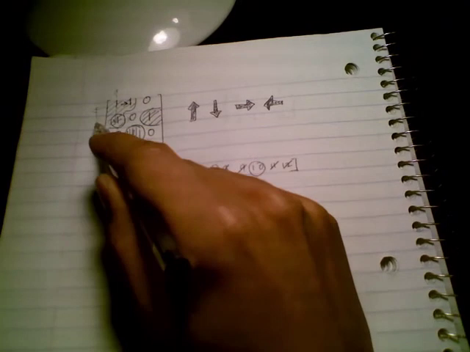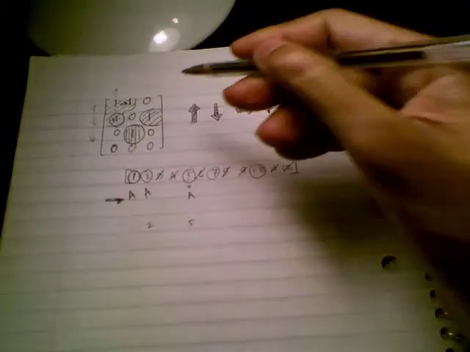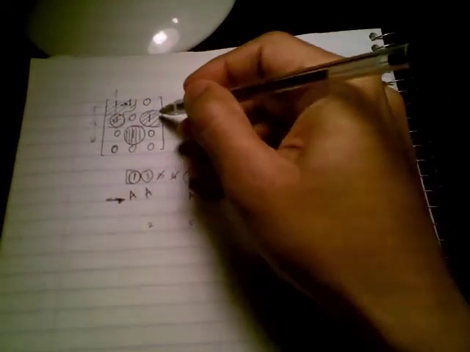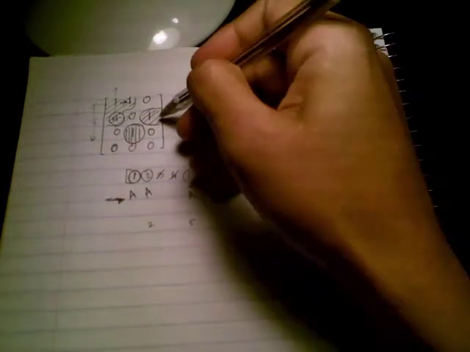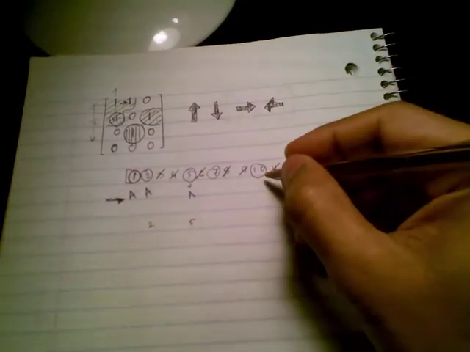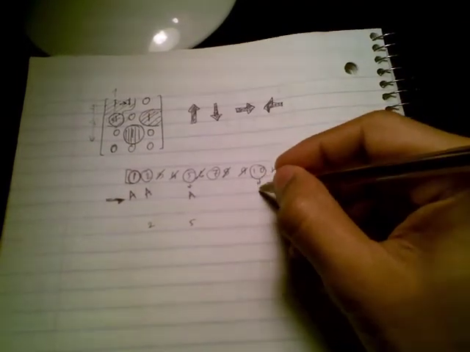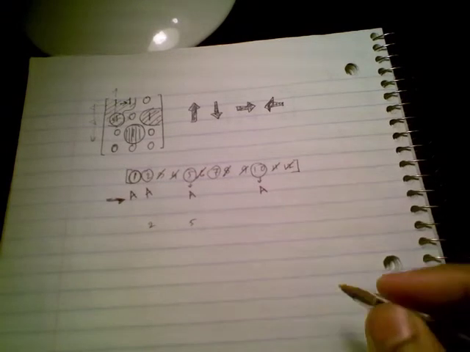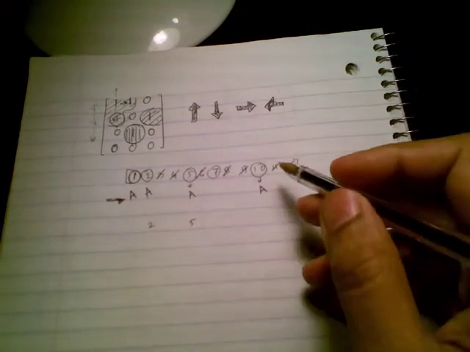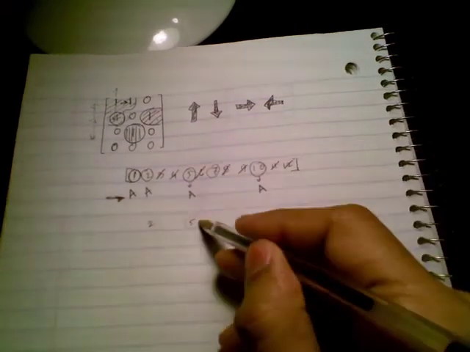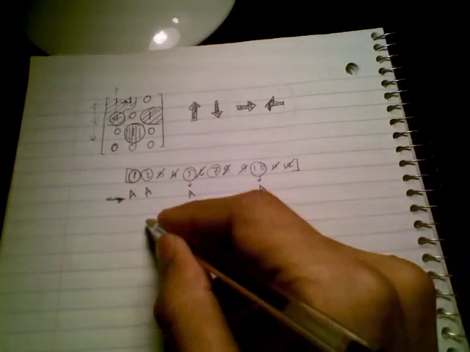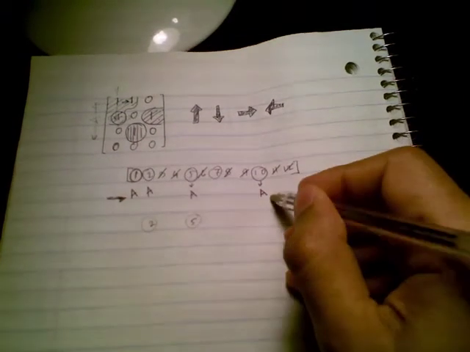We go to the left, that's number 10, and that's another 1. So we tag that with A as well. We still have number 5, we haven't gone through that yet.